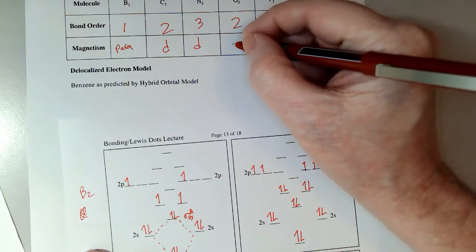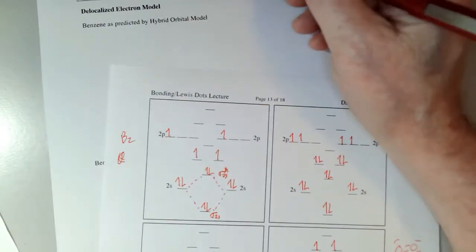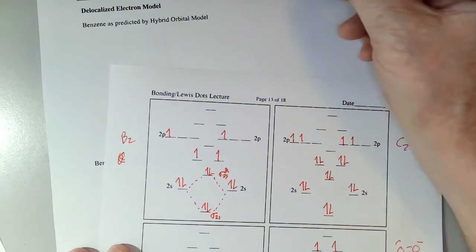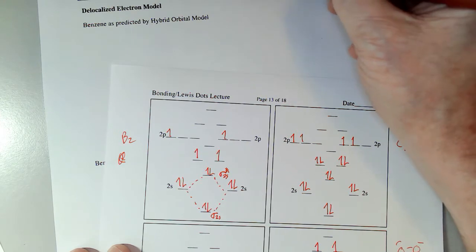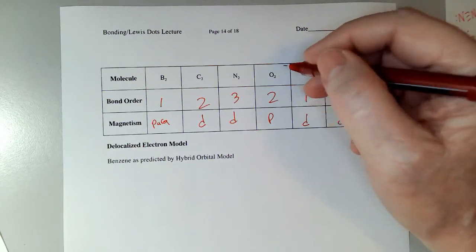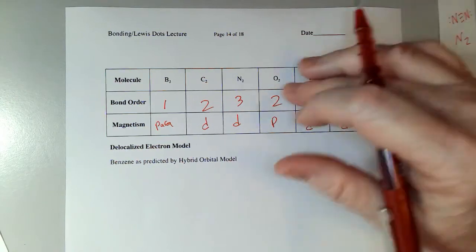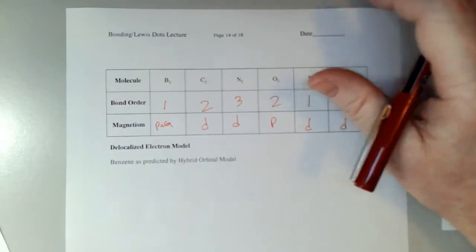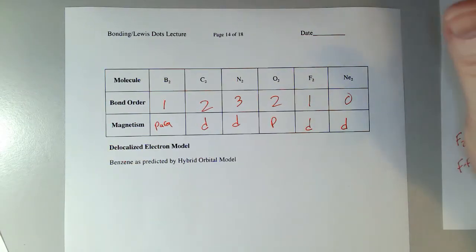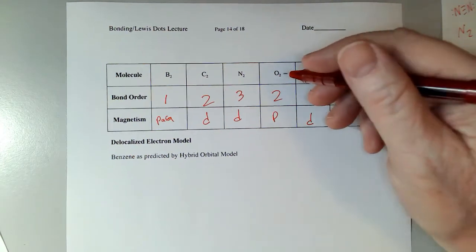So that makes it paramagnetic. Fluorine, none, so it's diamagnetic. And for neon, we could say it's diamagnetic, but it doesn't exist. So this is cool. Oxygen is paramagnetic and is attracted to a magnet, and nitrogen is not. I'm sure if you just search that on Google, you'll find some great pictures. They're in the Zumdahl textbook also, of liquid oxygen being attracted to a magnet.